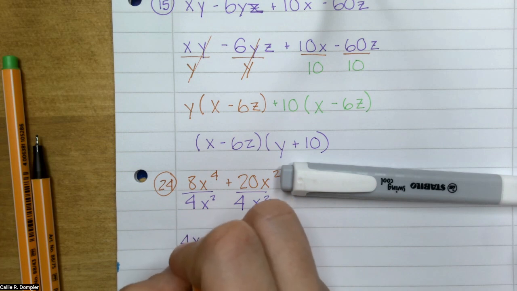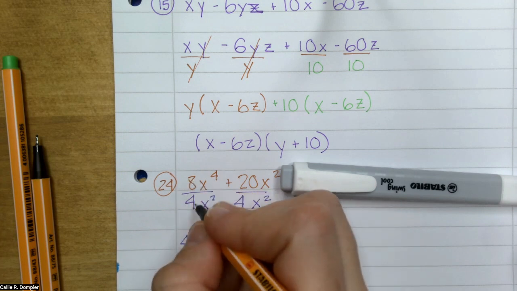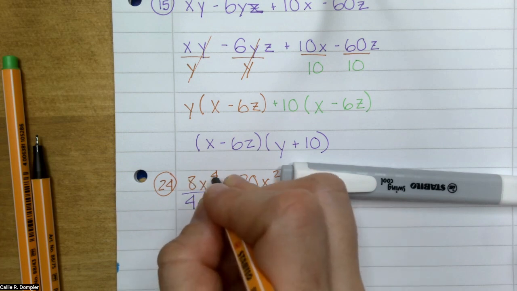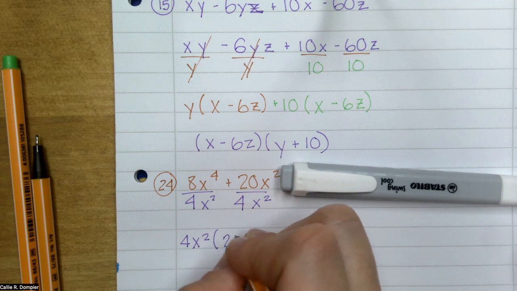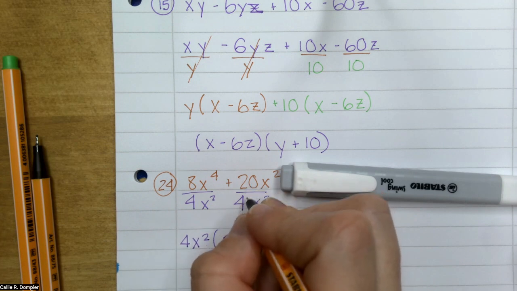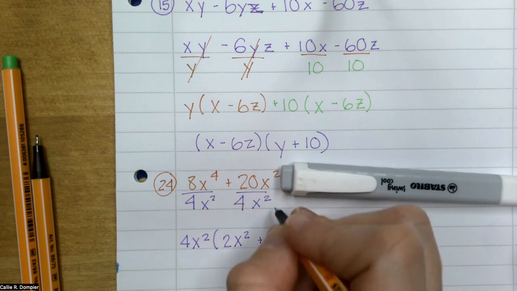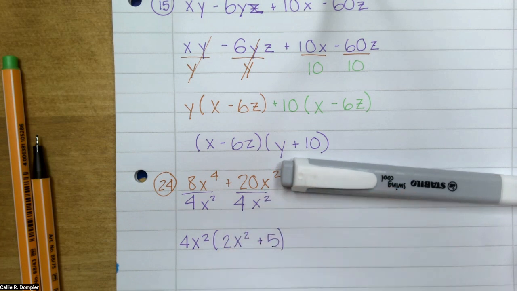Because we want the greatest common factor. That will leave us with 4x squared on the outside. 8 divided by 4 is 2. X to the 4th divided by x squared gives me x squared. Positive 20 divided by 4 is a positive 5. X squared divided by x squared leaves me no x's. That's what I've got on that side.